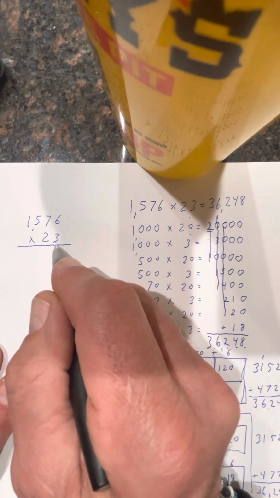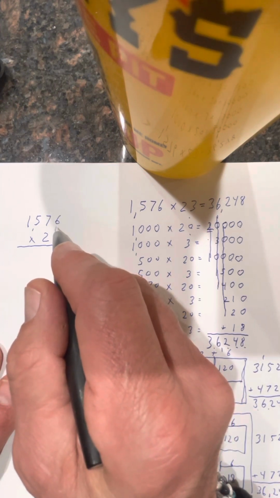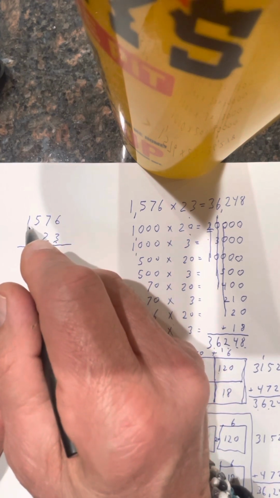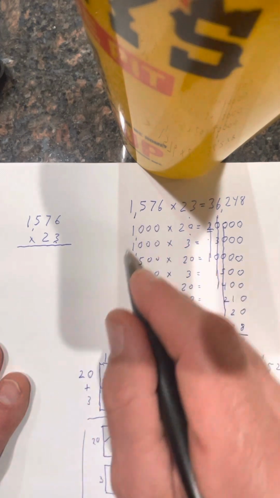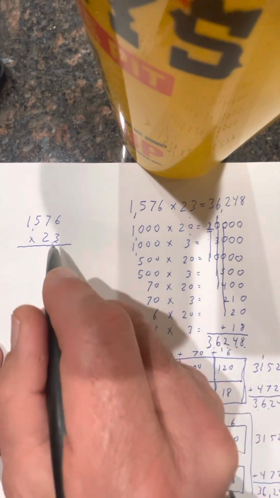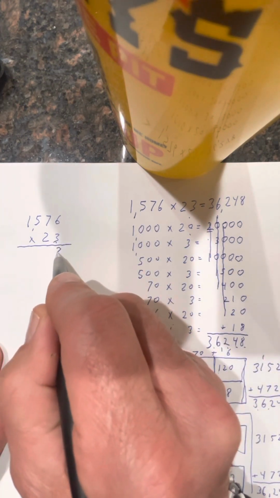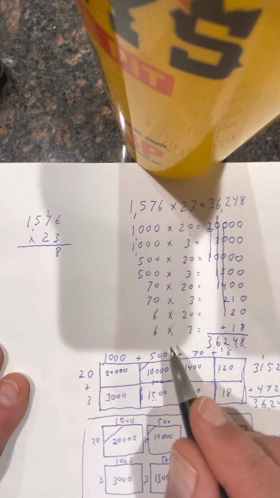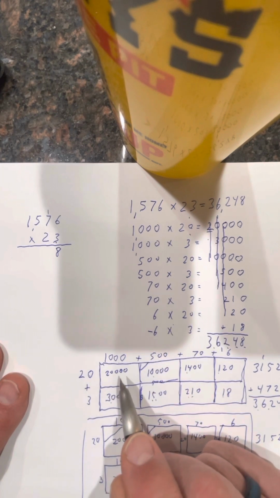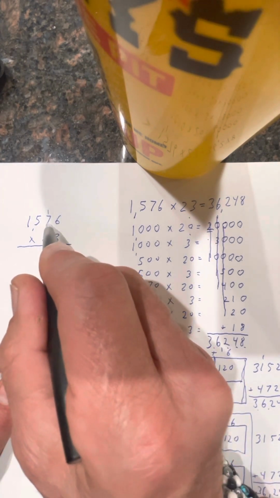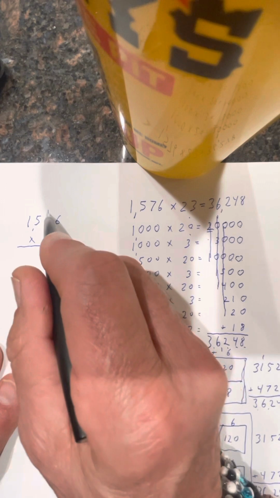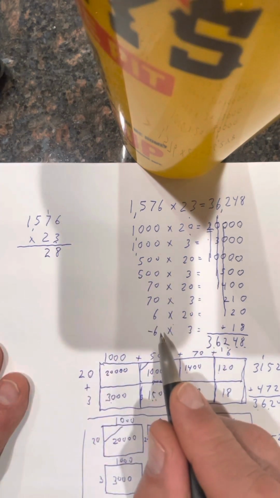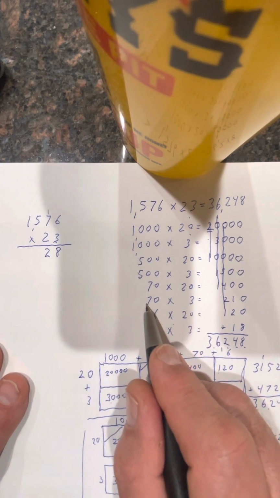1's place value on the bottom times the 1's place value on the top, then the 10's place value, then the 100's place value, then the 1,000's place value. And I'll show you how this relates back to what Micaiah is doing here. So 3 times 6 is 18. I have to carry the 1. Okay? That's this one down here, by the way. 3 times 7, that's 21, but I add that 1, so that's 22. 3 times 7 is right there.